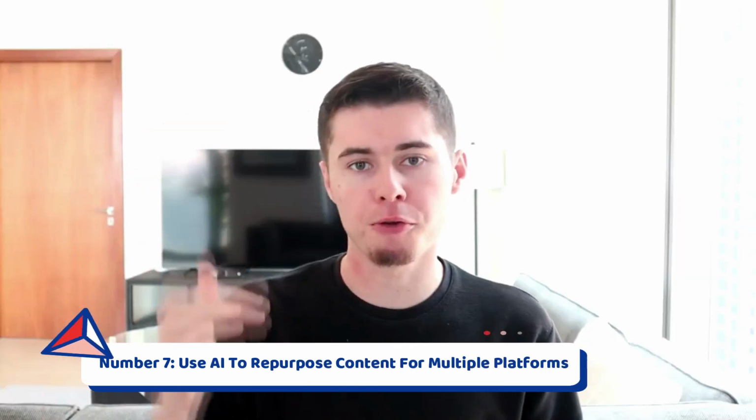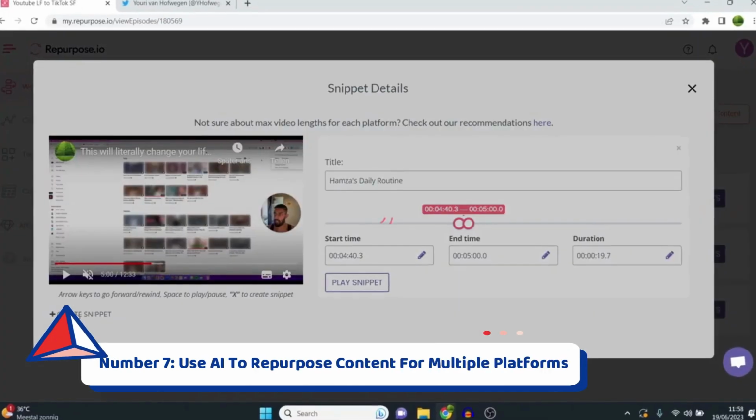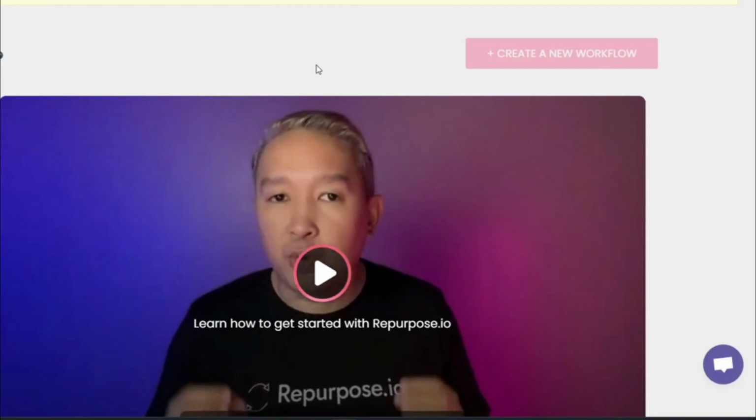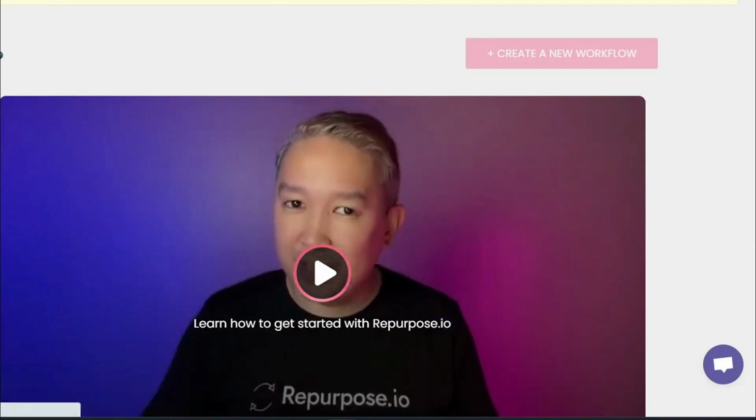Number 7, use AI to repurpose content for multiple platforms. If you want to reach a wider audience and optimize your content strategy, you can use AI to repurpose your existing content for multiple platforms and formats.